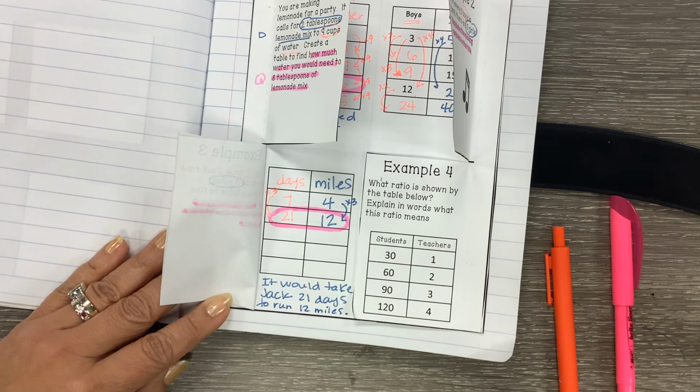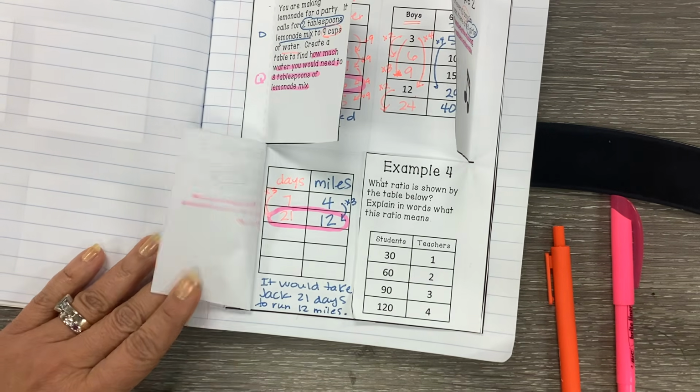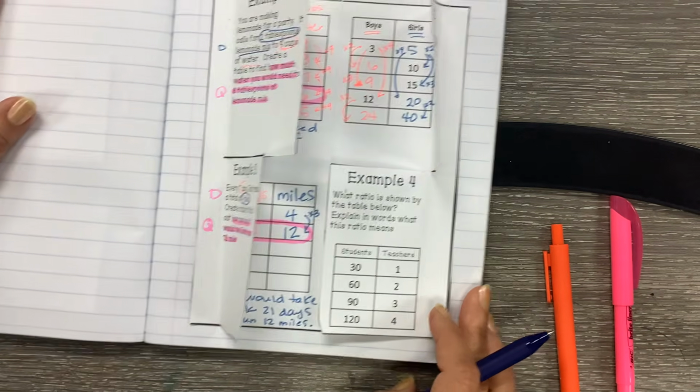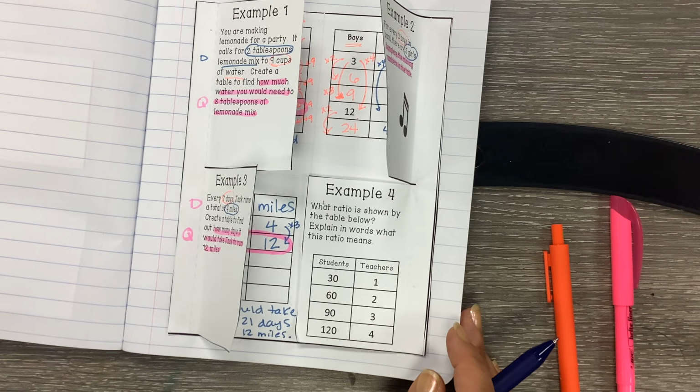Okay, good. That's it. So my table can be short and sweet, right? Example 4. What ratio is shown by the table below? Explain in words what this ratio means.